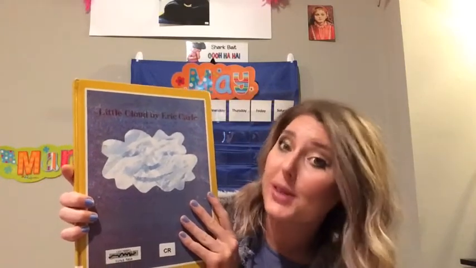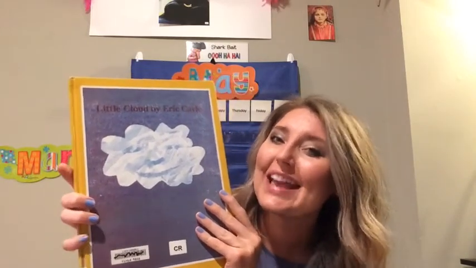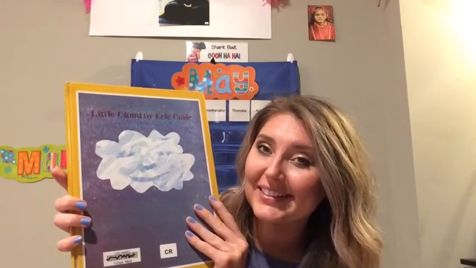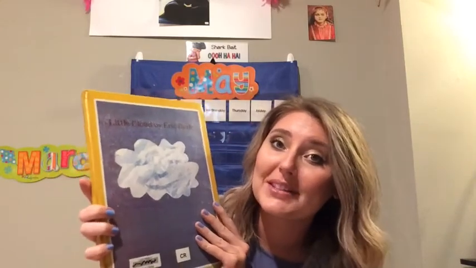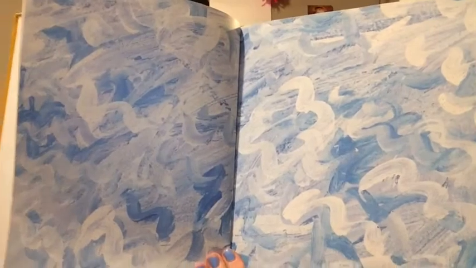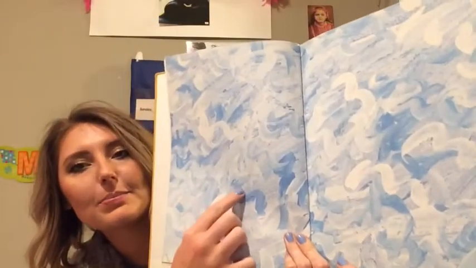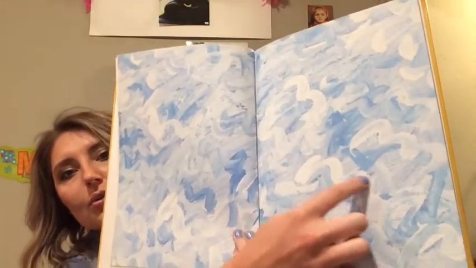Well, Eric Carle wrote a book called Little Cloud. So what do you think this book is going to be about? Clouds. And we went cloud looking earlier this week, or maybe you haven't done it yet and you're waiting for a day when the clouds look perfect. But let's go ahead and see what he shows us in this book. So on this page, it looks like a big cloud, but you can see where his paintbrush made those squiggly lines, right?